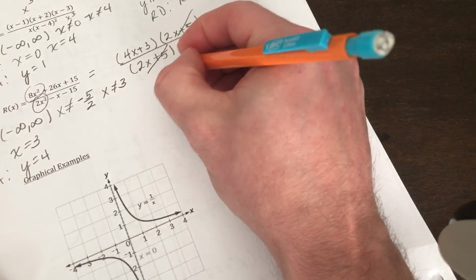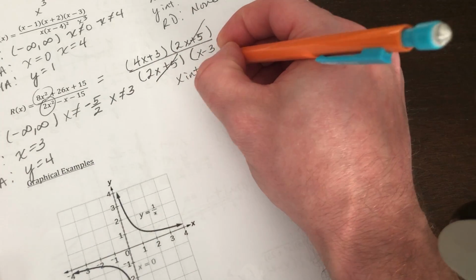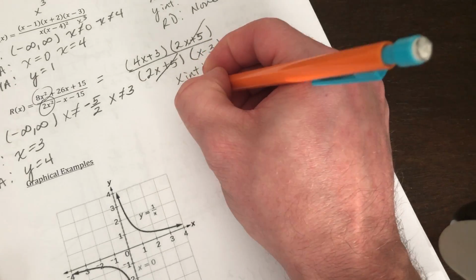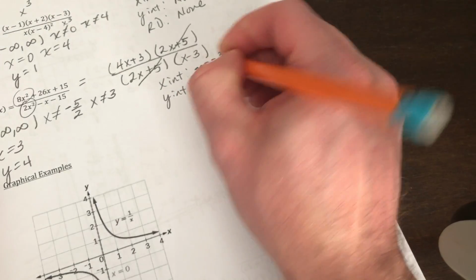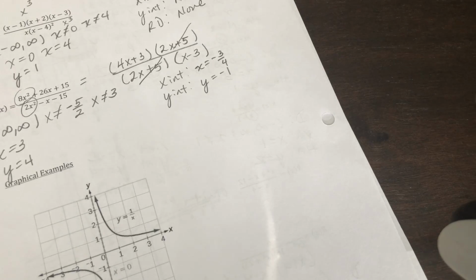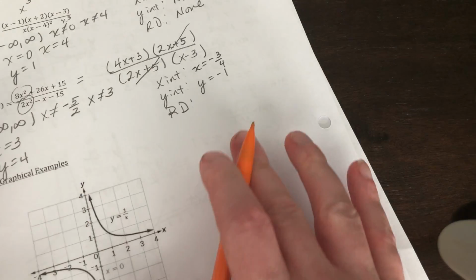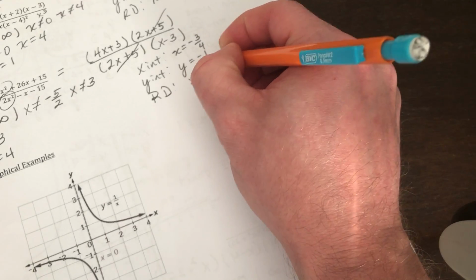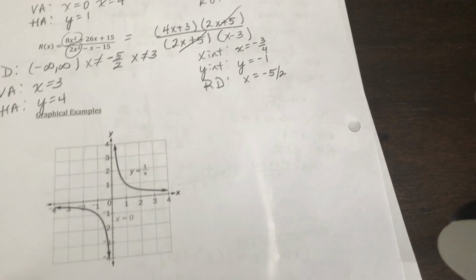Your X-intercept is where the top is equal to 0, so it's going to be negative 3/4. Your Y-intercept is when we plug in a 0, so I get 3 over negative 3, so it's going to be negative 1. Removable discontinuity is at X is equal to negative 5/2. So I set whatever I cancel equal to 0, and I solve for that.